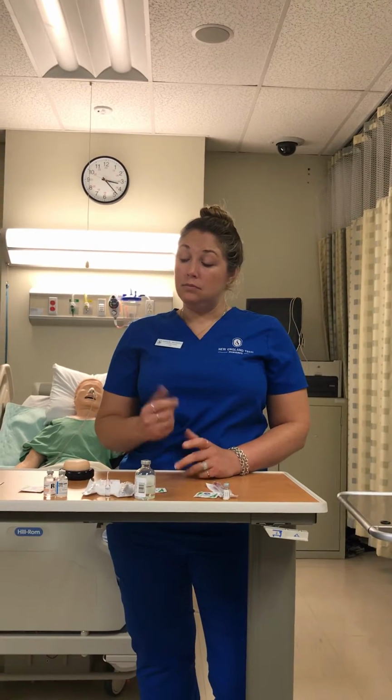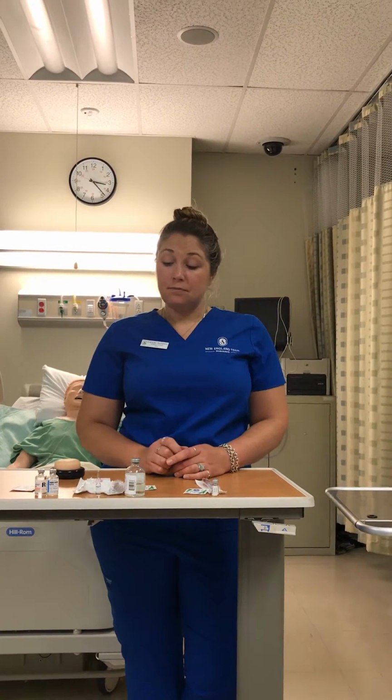An inhaler would also be a medication. Some people use a chamber. You would have them blow out their air, and then as they inhale, to push the button down, and then rinse their mouth out after they're done.